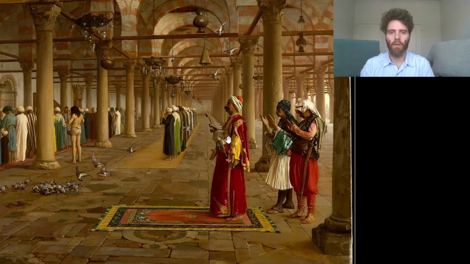What are the other 2 men doing? They are praying. They are not standing on a rug like the other man.